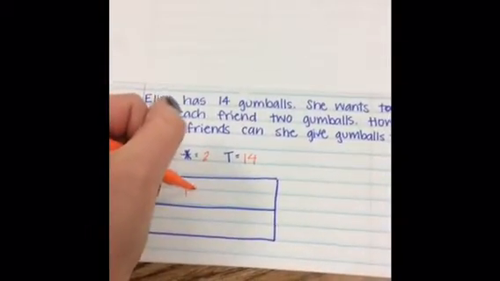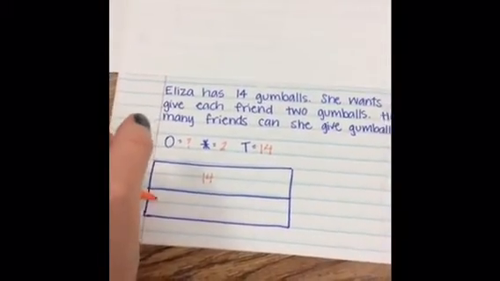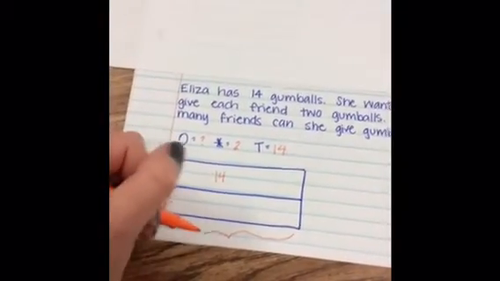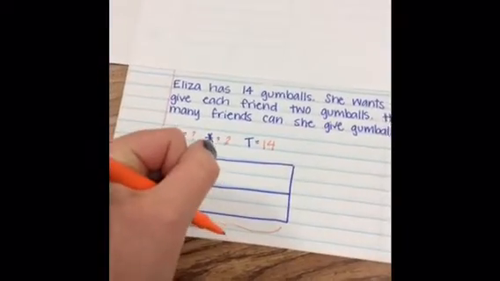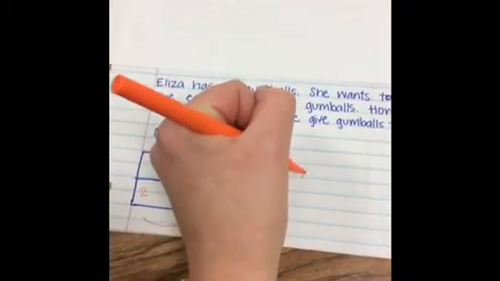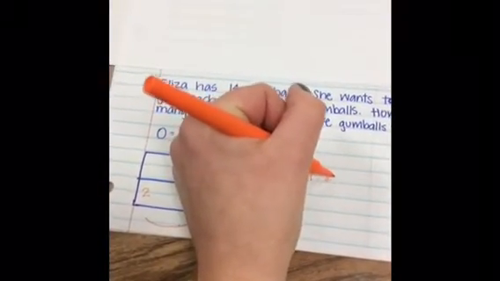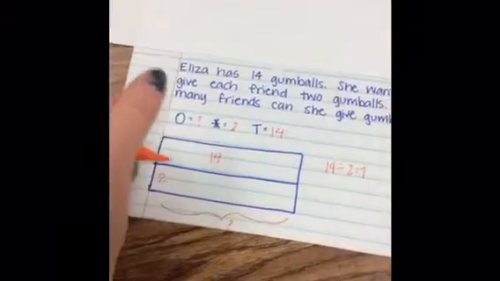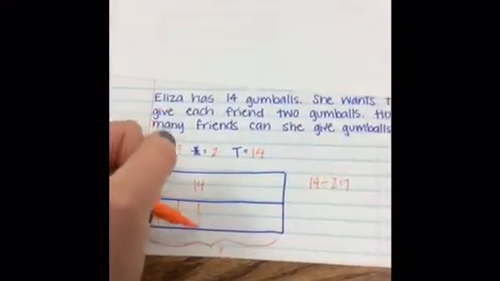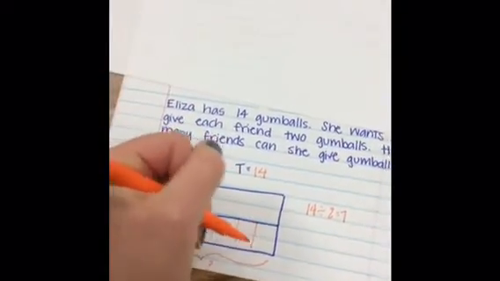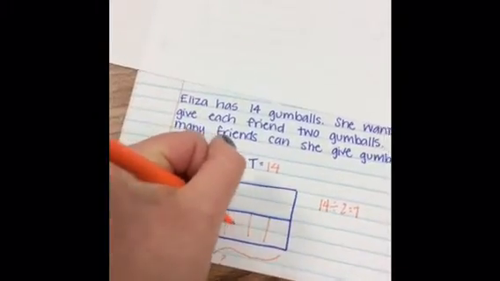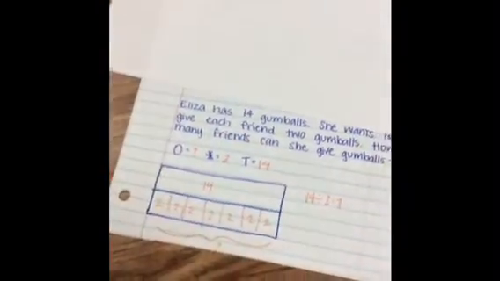So 14 goes in here. We know that there are 2 in each group, but I don't know how many groups I have. So that's my question. So 14 divided by 2 equals 7. So that means I would have 7 groups. 1, 2, sorry, my paper's sliding. 3, 4. And 2 would go in each group, and I have 7 groups of 2, which equals 14.